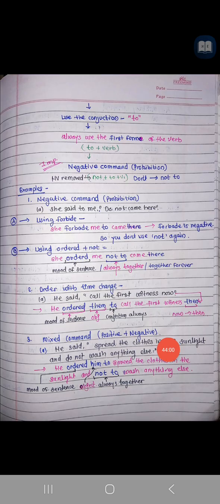Because whenever you stand on open ground and sunlight comes, you stand in the sunlight. For that reason the preposition "in" is used. So, he said, "Spread the clothes in the sunlight and do not wash anything else."